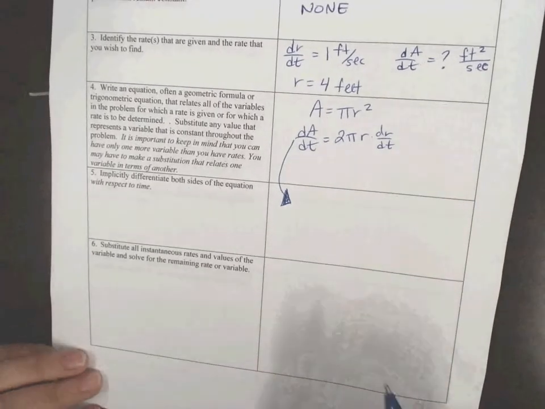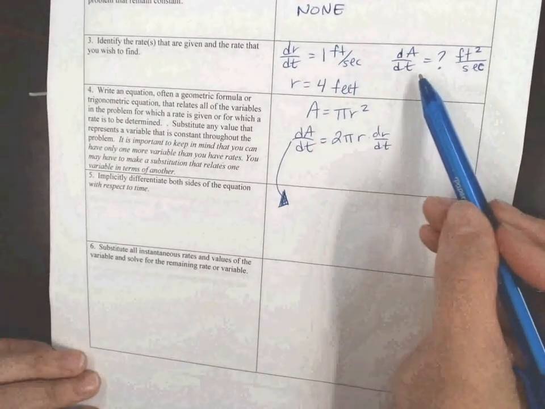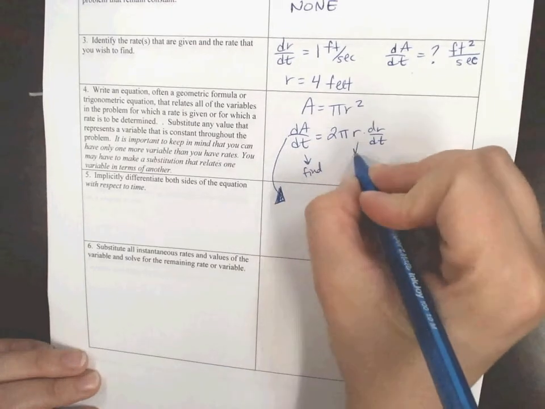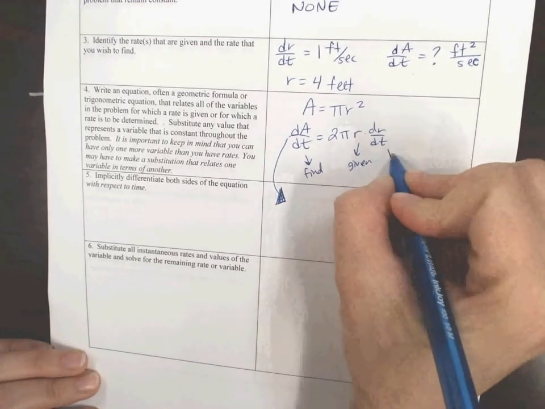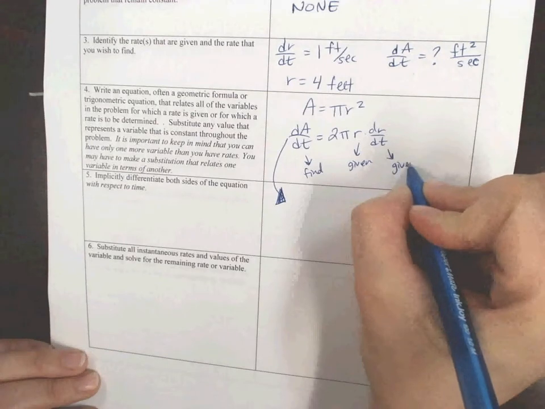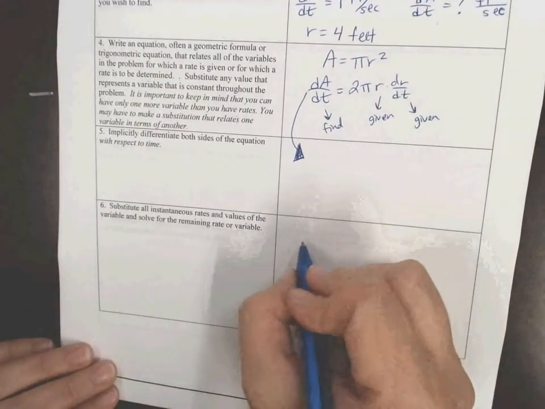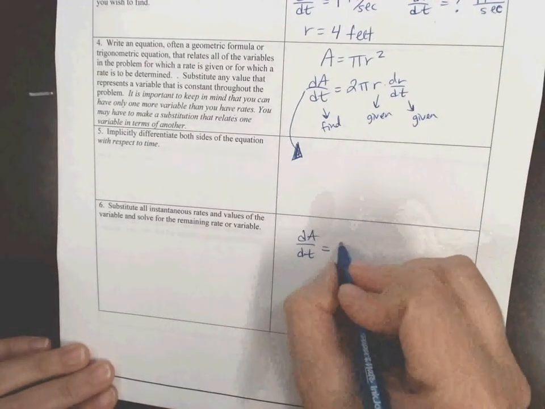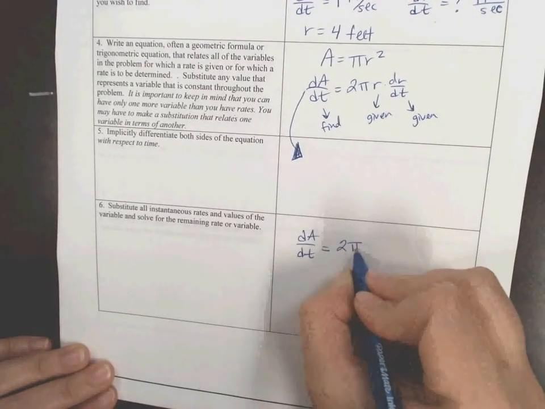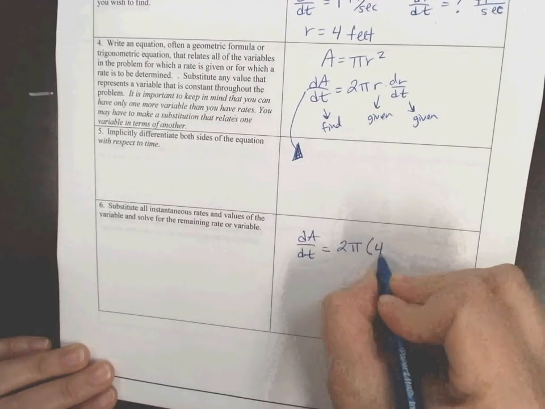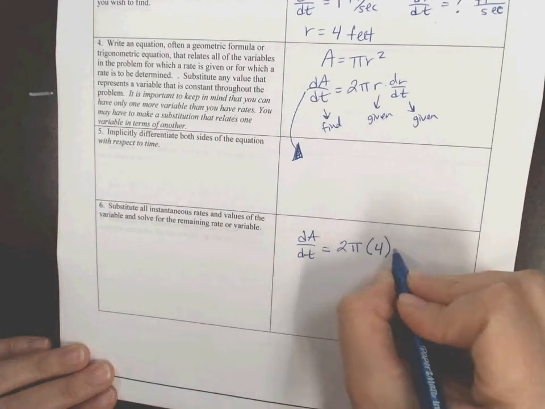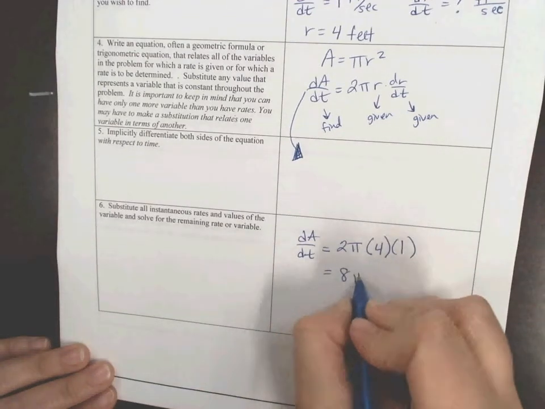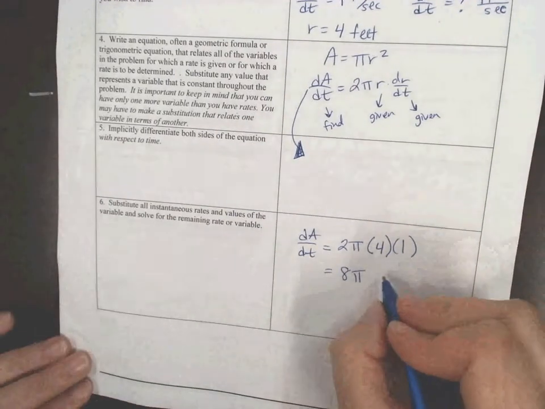So we are looking for dA/dt, so we're going to find that guy. We are given r, and we are given dr/dt. So just plug in everything you know. dA/dt is equal to 2 pi, that's a constant, times r, which we're told is 4 feet at this instant, and then dr/dt is 1. So this is 8 pi square feet per second.